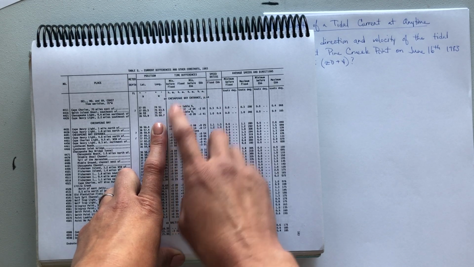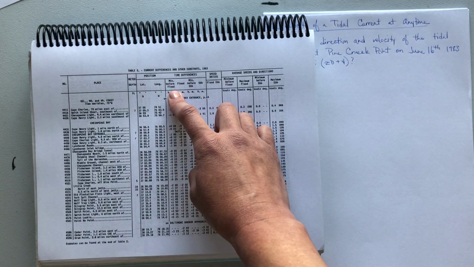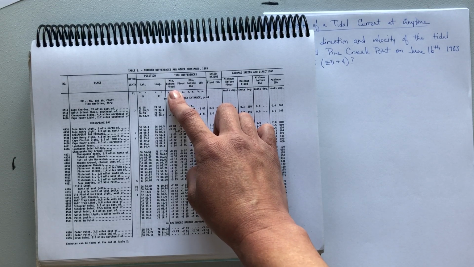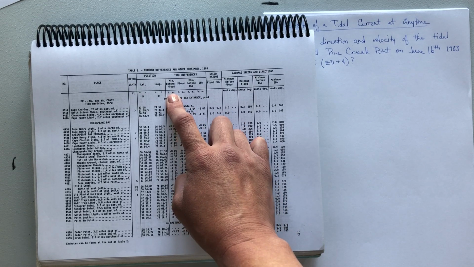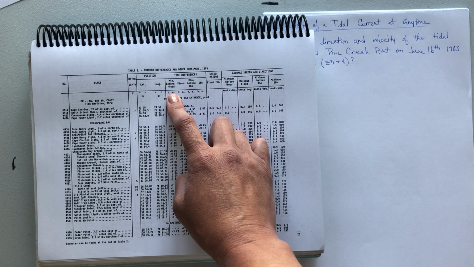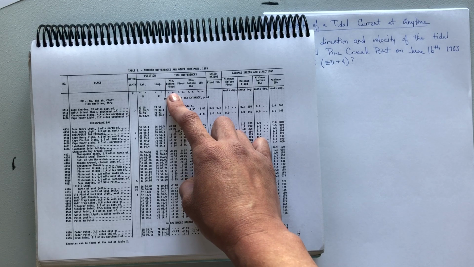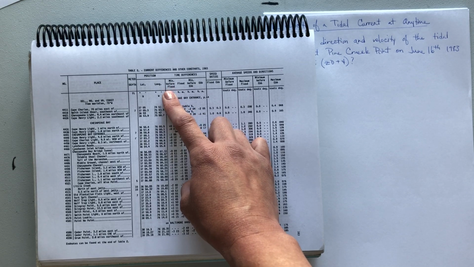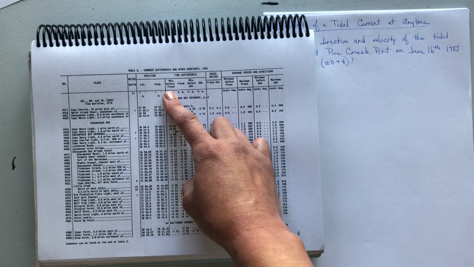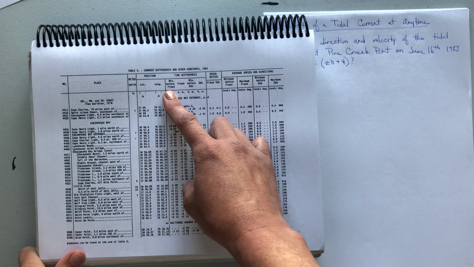Now, min before flood. I haven't talked about this yet. But the minimum before flood is the minimum velocity before the water starts flooding. So if you recall, I talked about a slack water event, which occurs in between a flood or an ebb event. This, for all intents and purposes, for our calculations in this kind of example, is going to read as slack before the flood. So this is the slack water event that occurs before the flood.